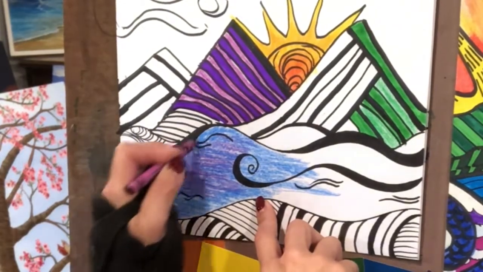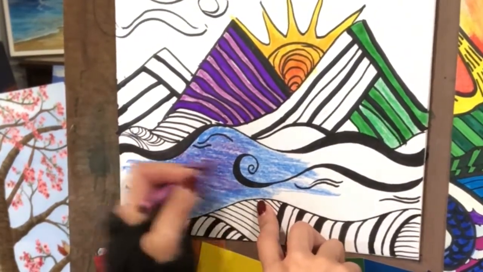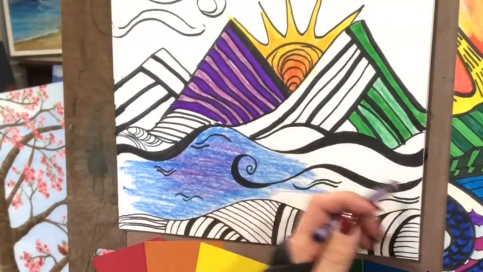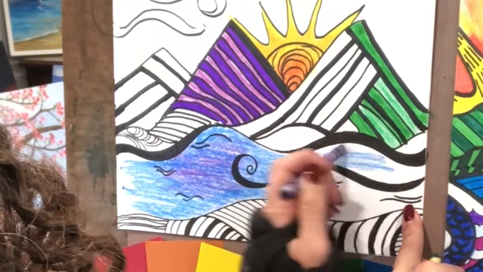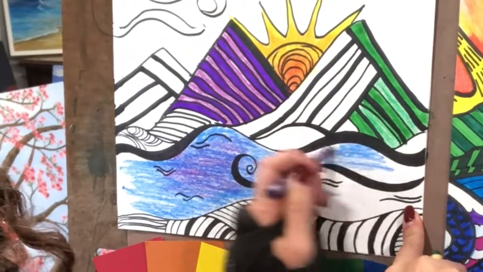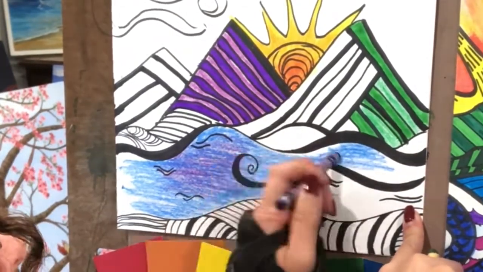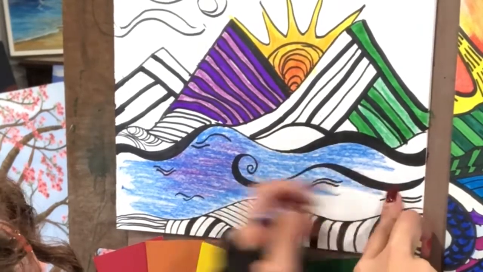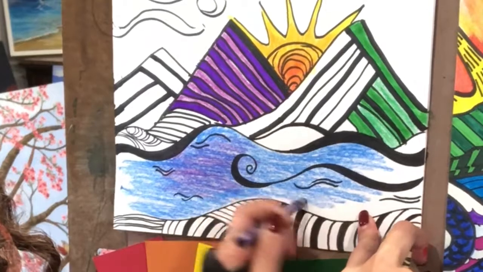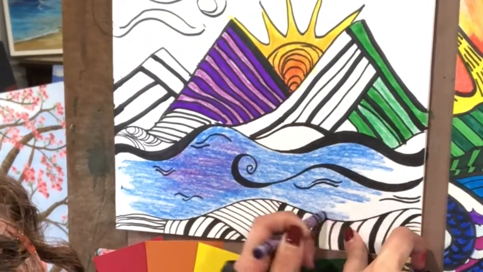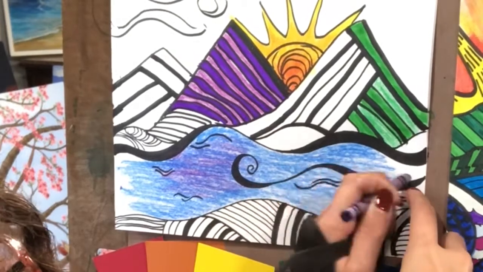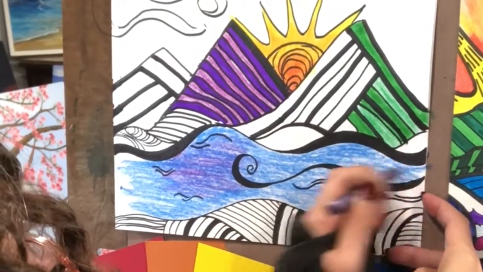Do you have to do that? No. But I like to do it. And maybe I wanted to add some green over here on this side mixed with the blue to make like a turquoise or a teal or aqua. There's so many different names for the blue and green color combination, depending on what you have more of, more blue or more green.